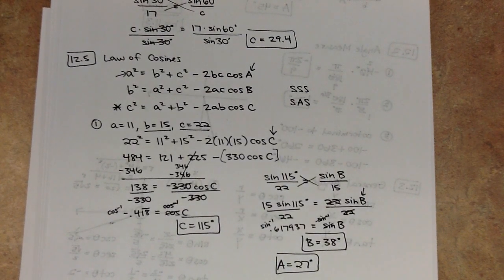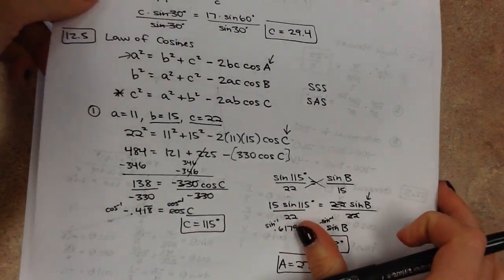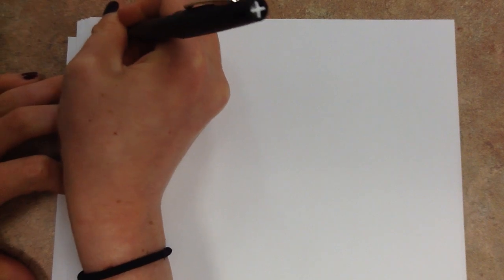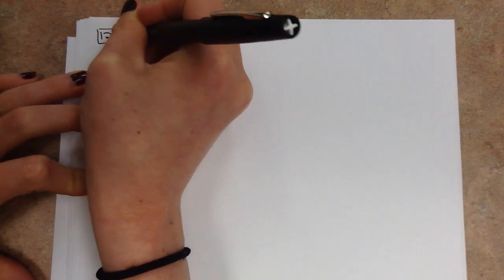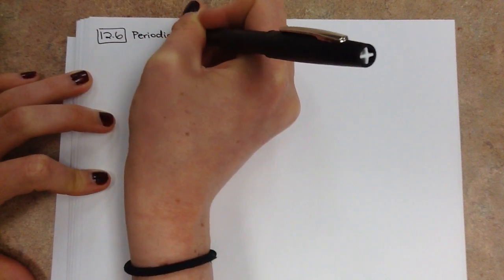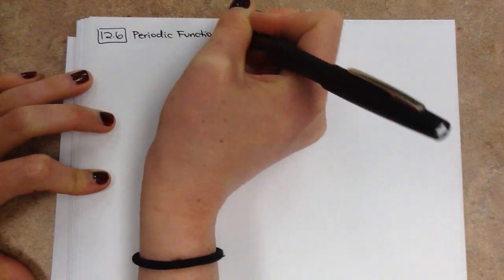That's law of cosines. In 12.6, we did all the periodic stuff, like finding the period of a graph, and we learned how sine and cosine relate to the unit circle. Okay, so in these ones, you should know how to find the period. So that quiz that you just got back, if you see any sort of graph that's repeating, you should know how to find what the period is, what the length of the cycle.